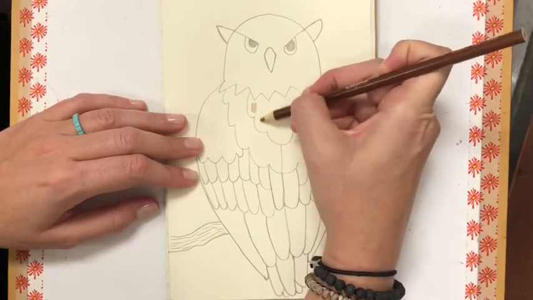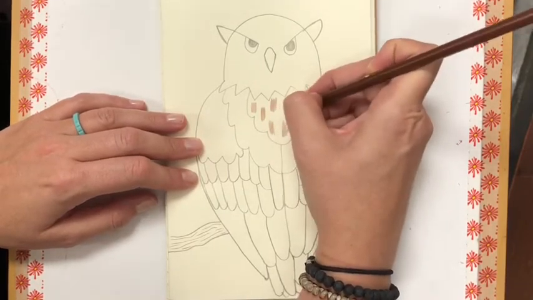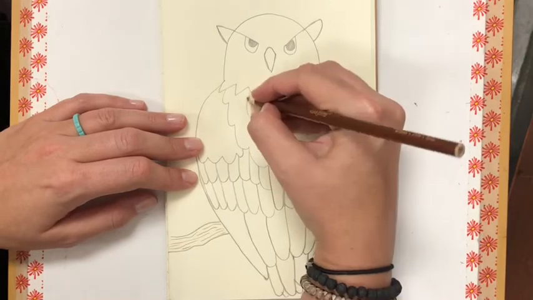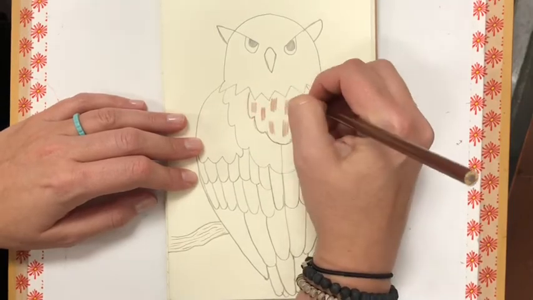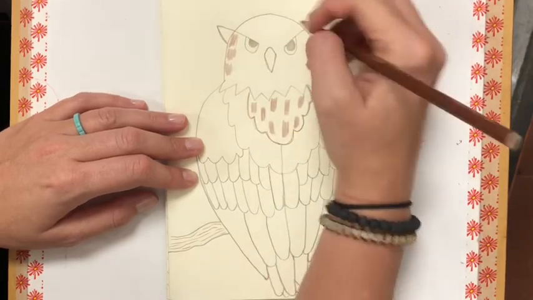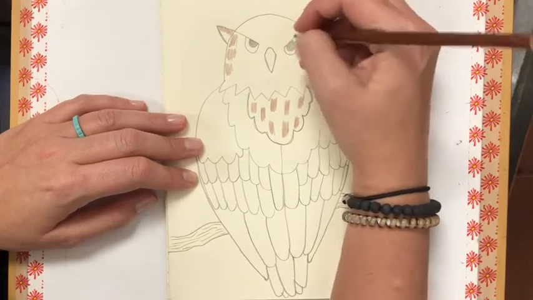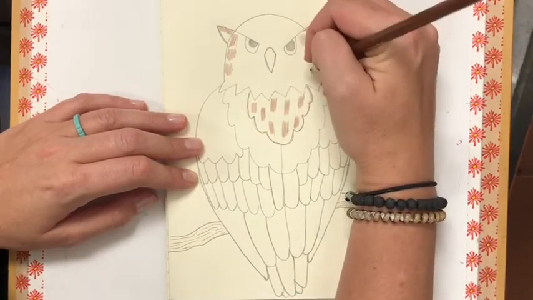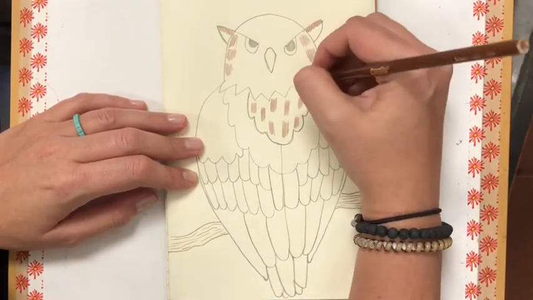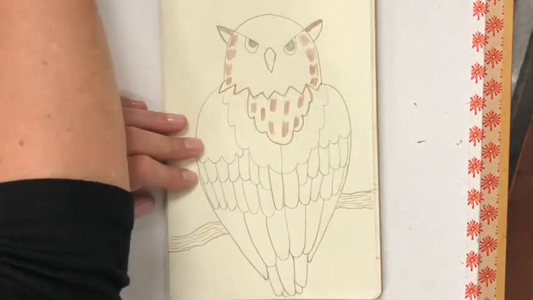And then you can start adding texture to the feathers. Owl feathers are made up of different little blocks of color, and you can just color in little shapes of color that are kind of loosely drawn in, and that will look like the owl feathers. It gives the illusion of texture. You can also go over your pencil lines with colored pencils as you work.